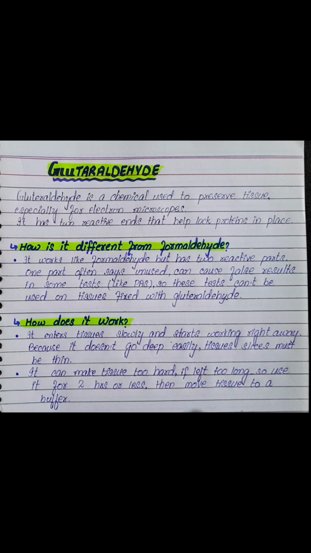So the next fixative is gluteraldehyde. In the previous lecture we discussed picric acid and its function, and how we can use it in the histopathology lab. The next one is gluteraldehyde. So in this video lecture we will discuss briefly the gluteraldehyde fixative, so that we can decide whether we have to use it in our laboratory or not.